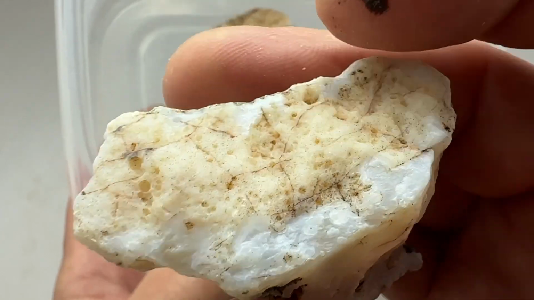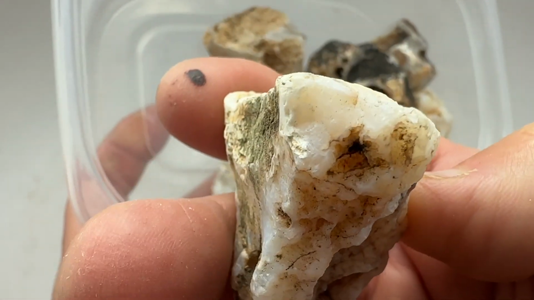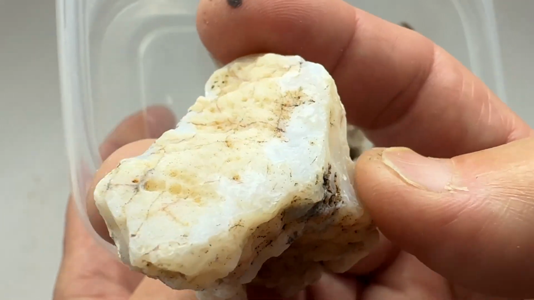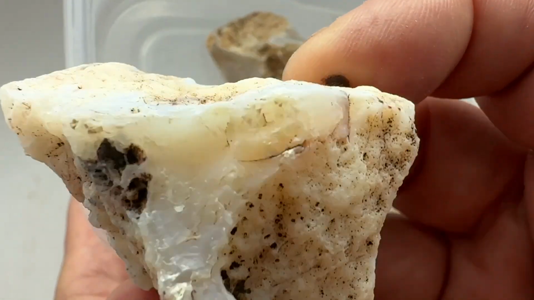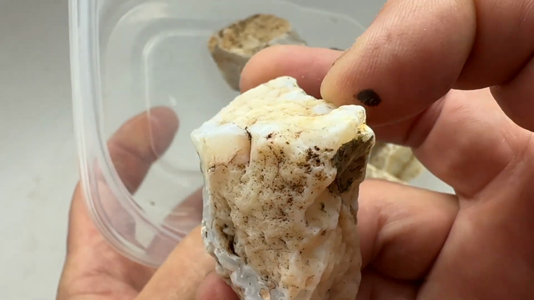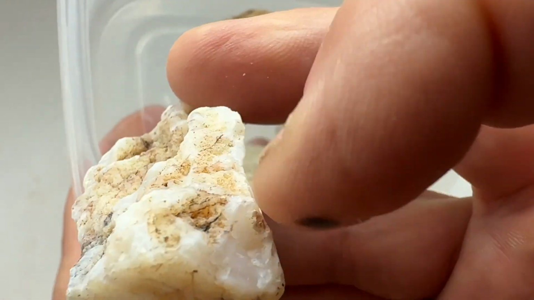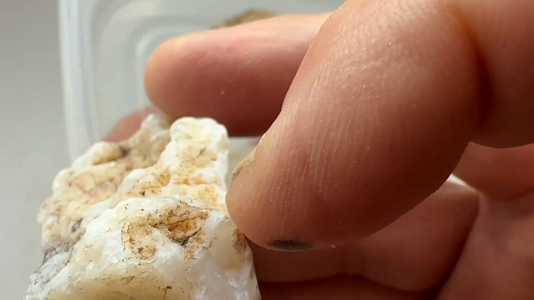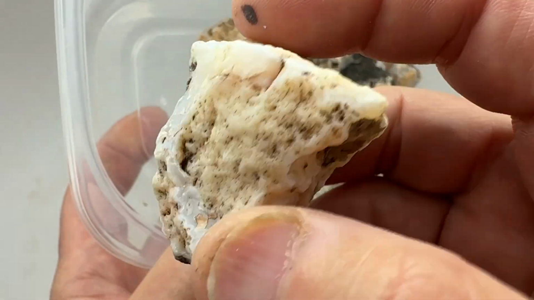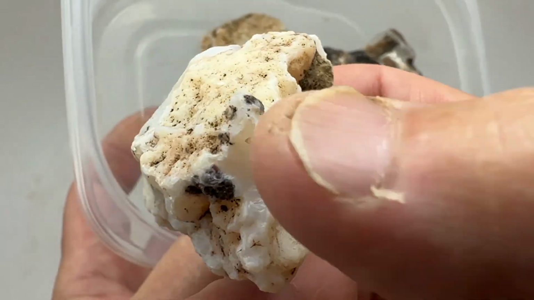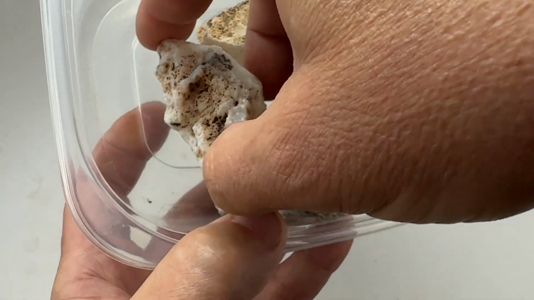Bigger one here. Trying to cut it this way on this side of that window, parallel to that. May end up cutting through that. We'll do something like that.